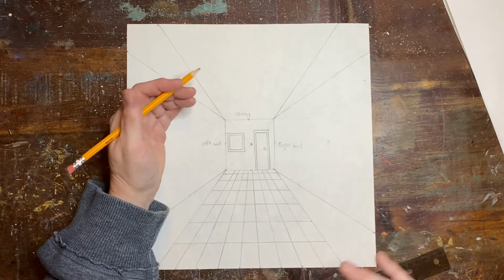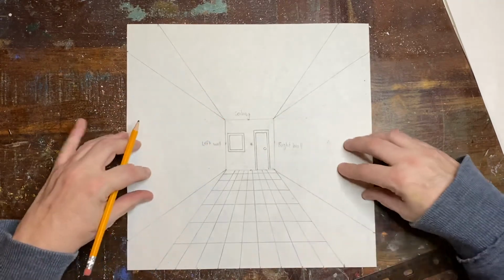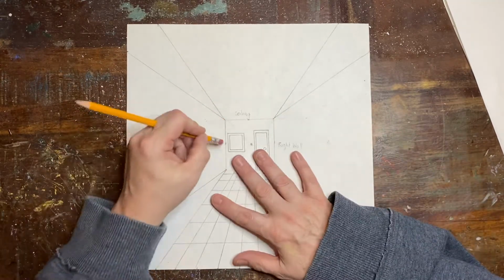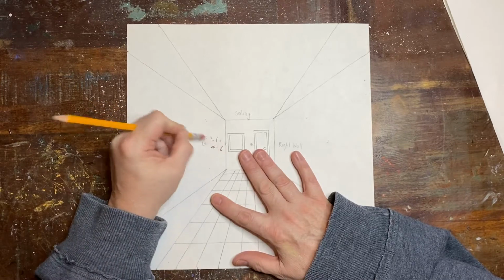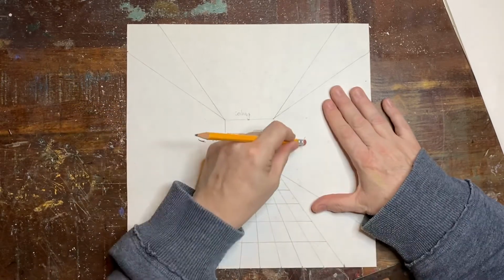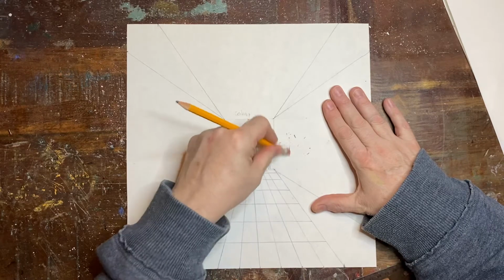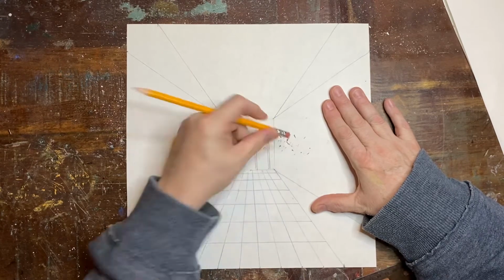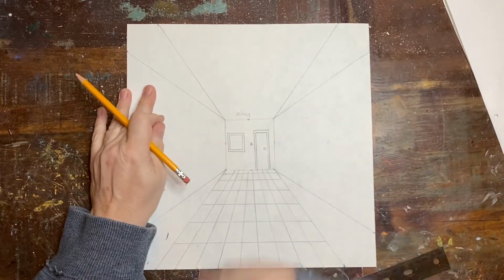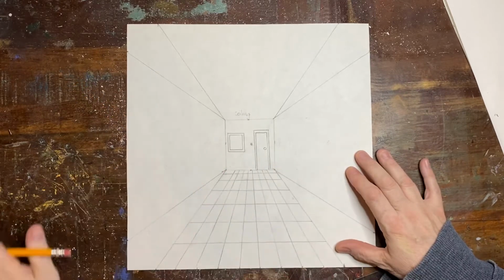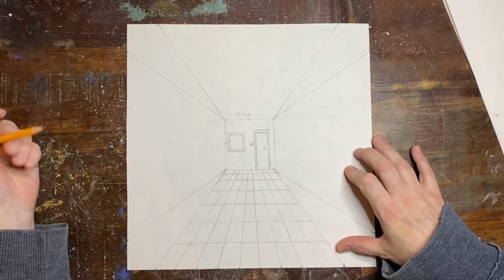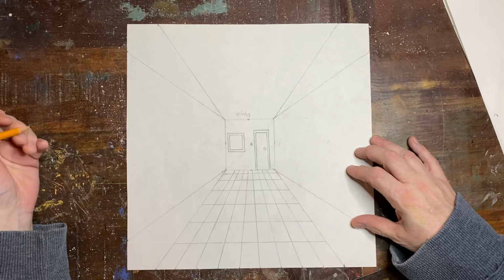All right. The next thing we want to pay attention to are the left walls and the right walls. Now is where you get to use your creativity. What do you want to see in your room? Do you want to see wallpaper? Do you want to see posters? We can have windows.